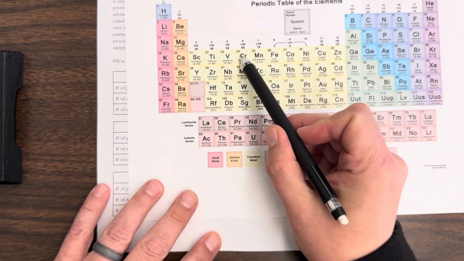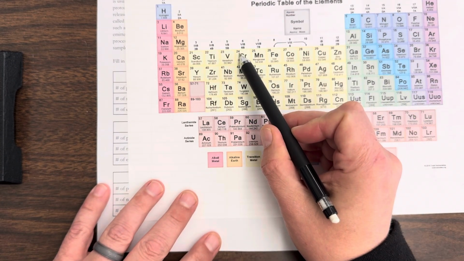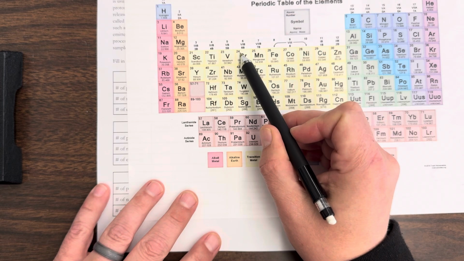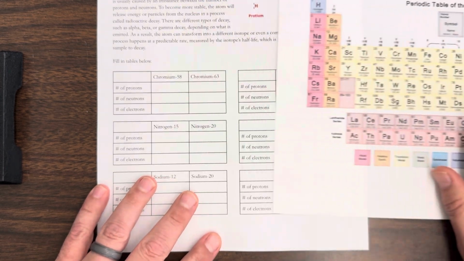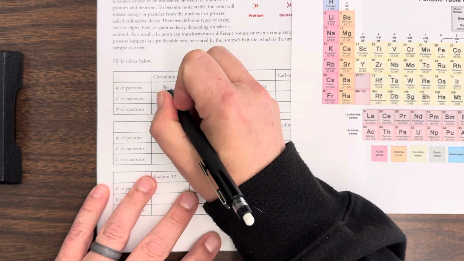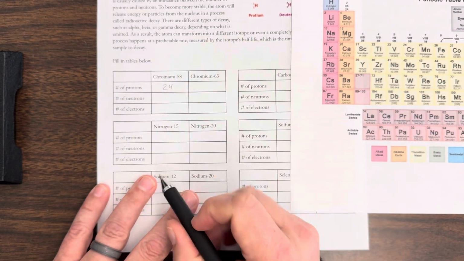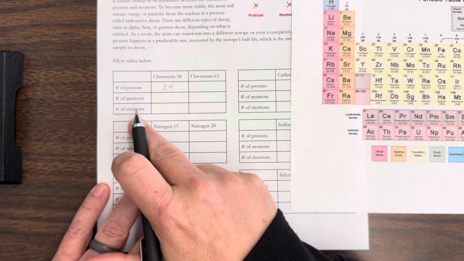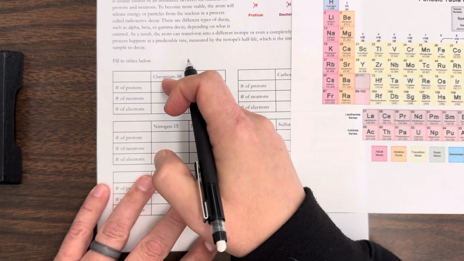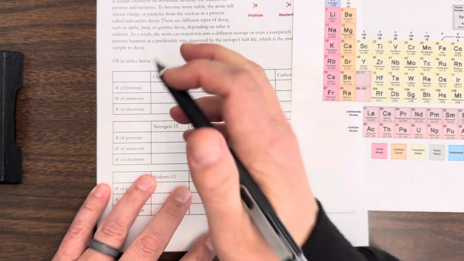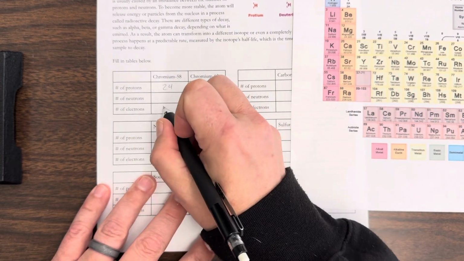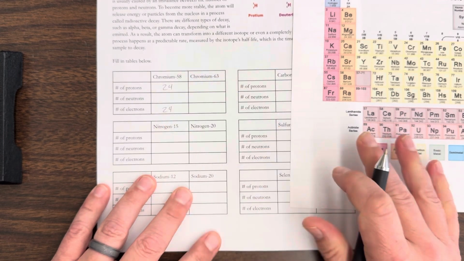Well, here's chromium. It's atomic number 24, and 24 also tells us that there's 24 protons. So I go here, number of protons for chromium, 24. I'm going to have a matching number of electrons in these circumstances. So for this table, the number of electrons is always going to be the same as the protons.